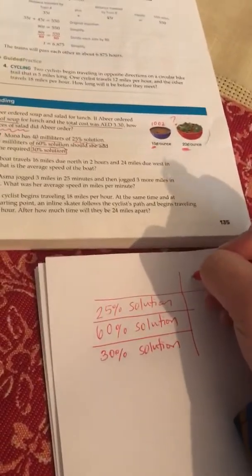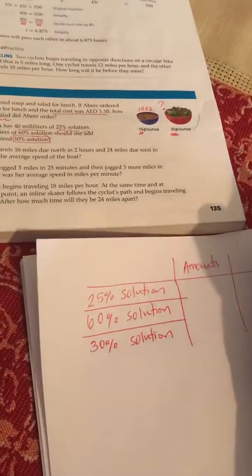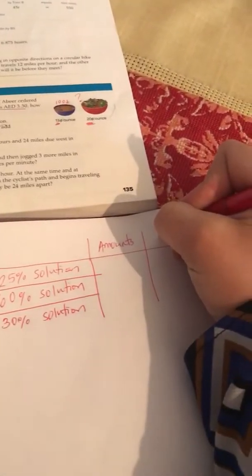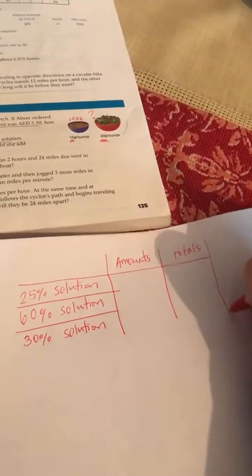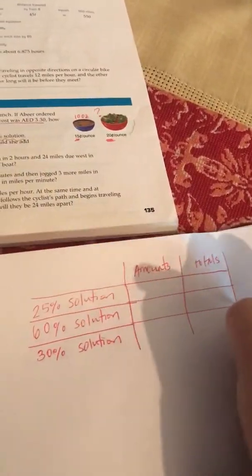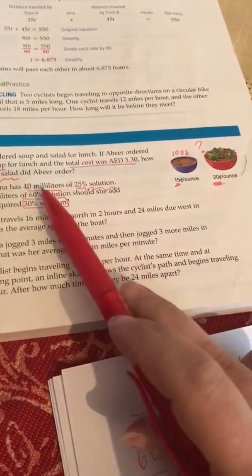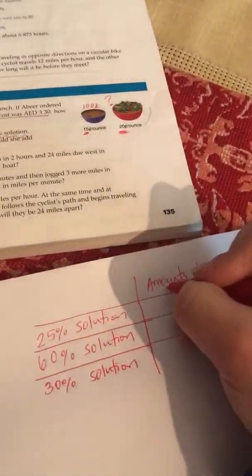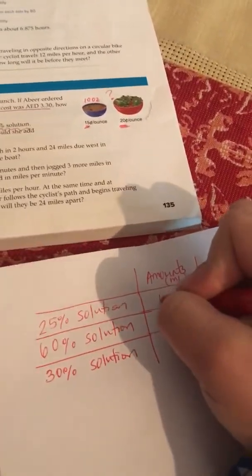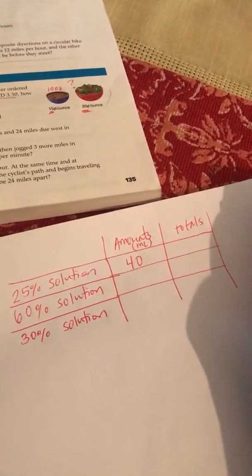Okay, so the amounts and the totals are what we're wanting here. The amount of 25% solution, let's look back in our problem. It says she has 40 milliliters of 25% solution. So we're going to write these in milliliters, and she has 40 milliliters of the 25% solution.